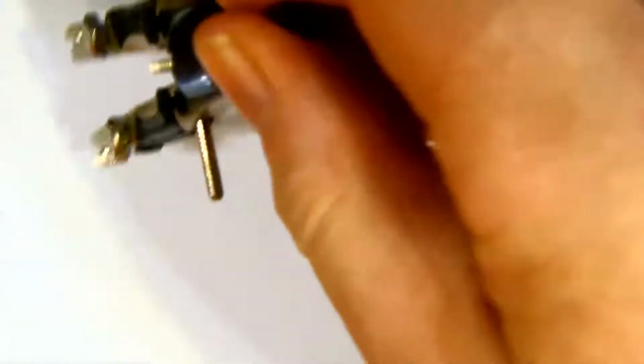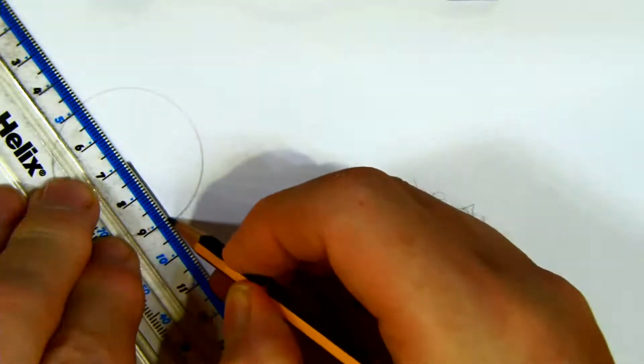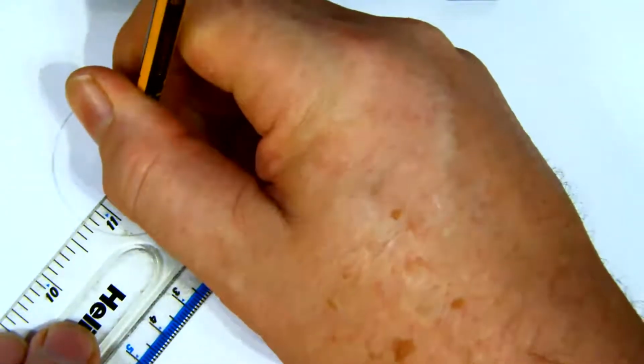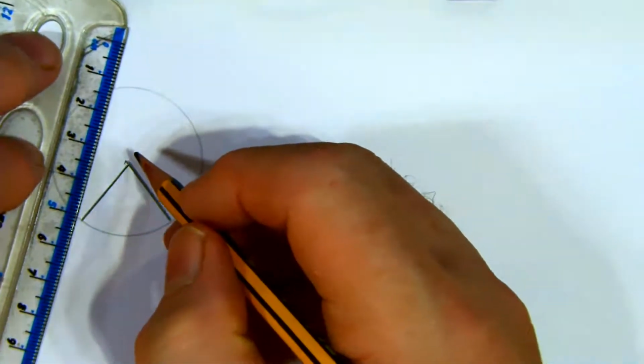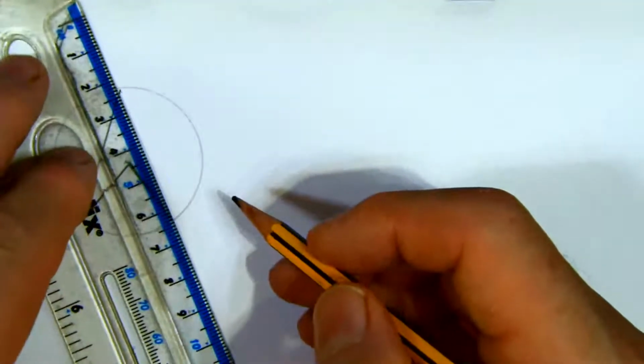Let's bring the paper down a bit so you can see. And let's draw in a nice little circle. And we'll start with one of my favorite ones. So I'm just going to draw in two radii, and then let's draw in from here up to the circumference.